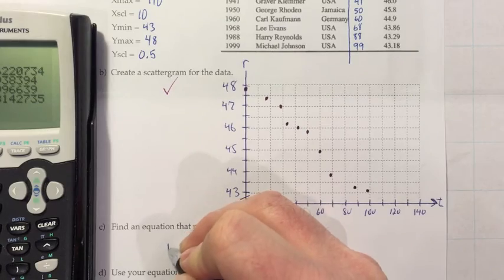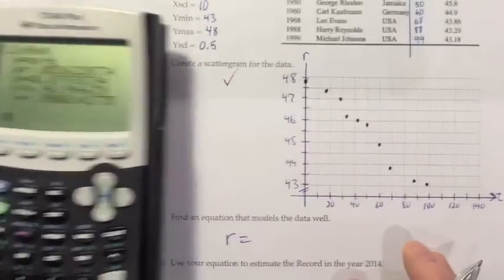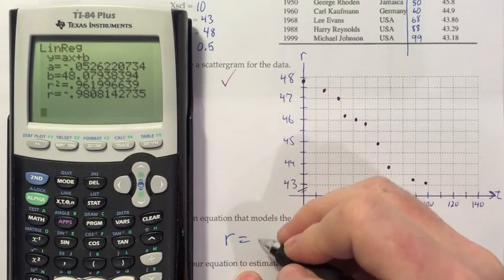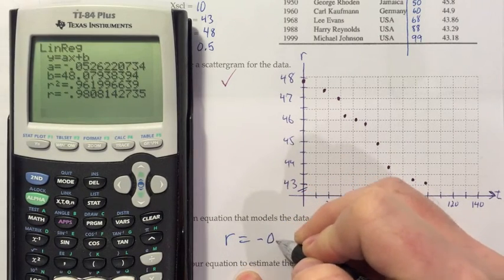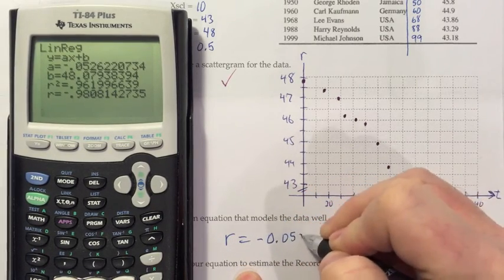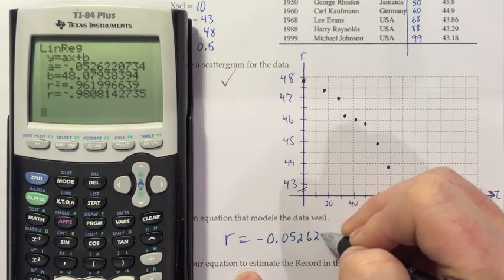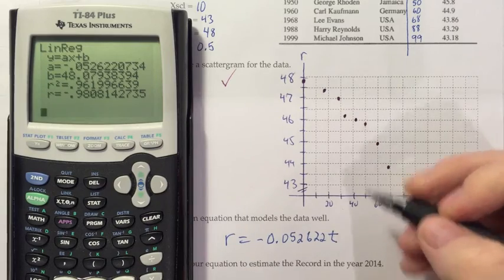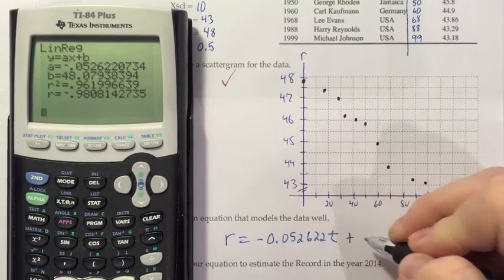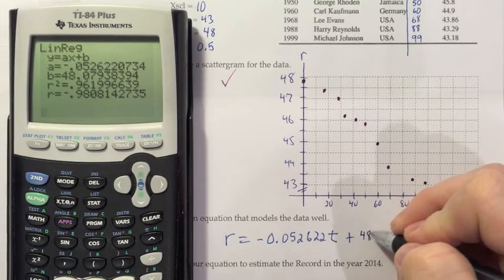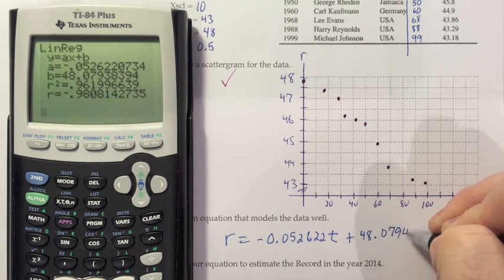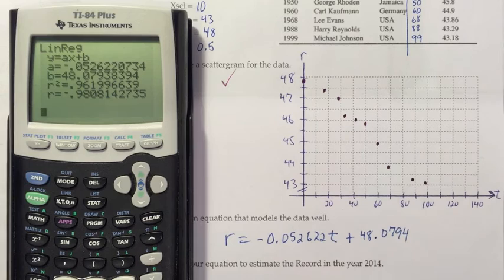So I'm just going to write a lot of decimal places. I don't have a lot of room, so I'm going to go straight to the proper variables. R is our output, and our slope is negative 0.052622 times our input variable, which is t, and then plus the y-intercept number, which would be 48.0794. So that's probably enough to do what they want us to do.